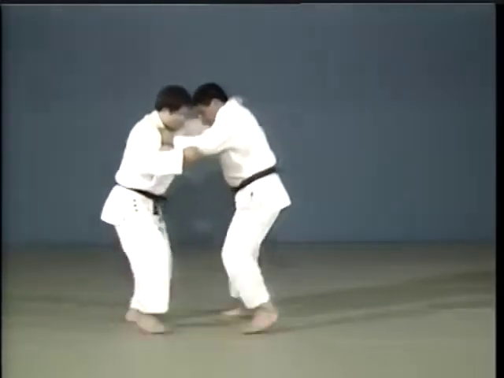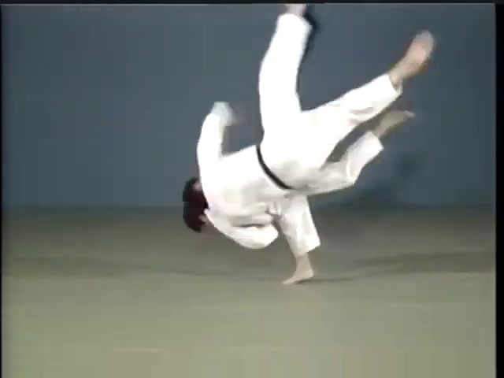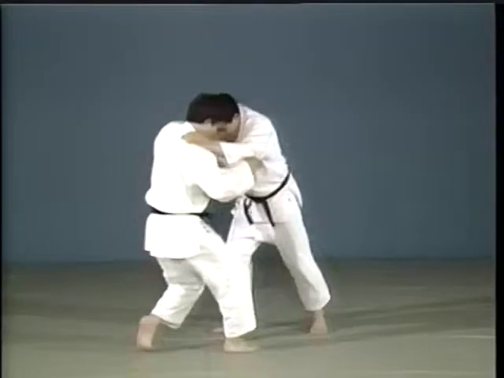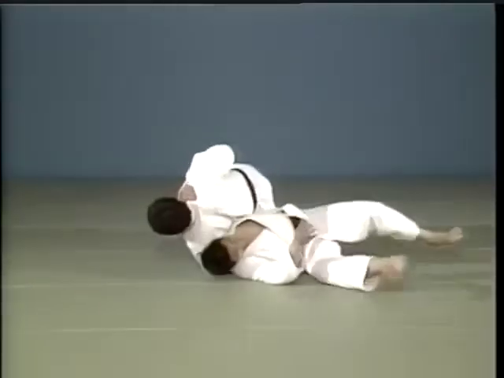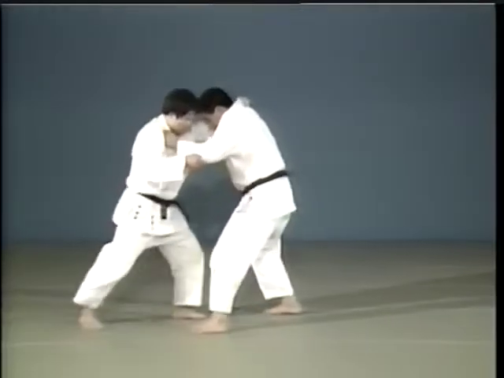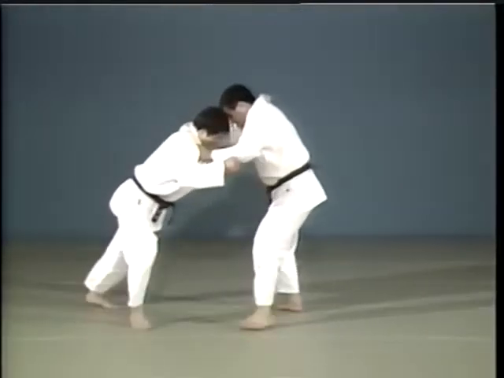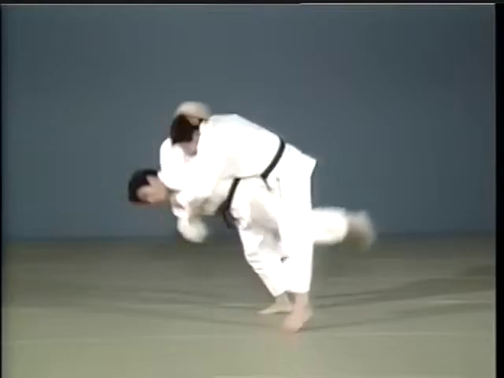The second method is to lift your opponent up with Uchimata, then wrap him around you and throw. Please observe carefully the timing of grasping the opponent's arm under yours.